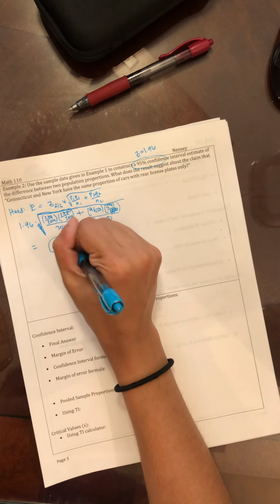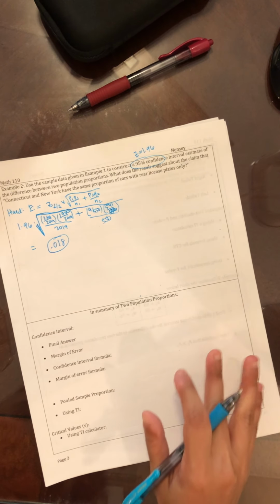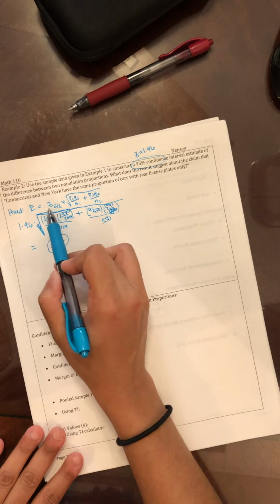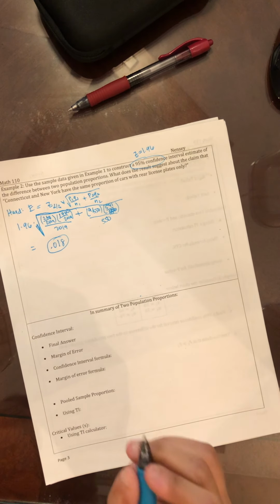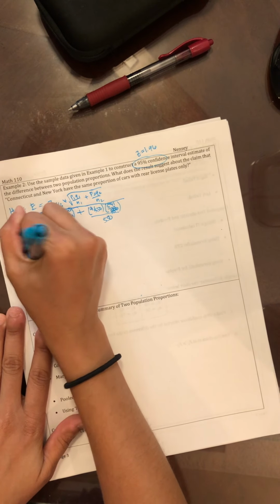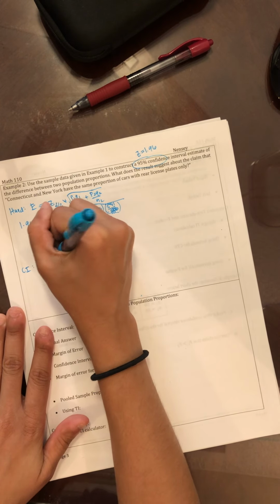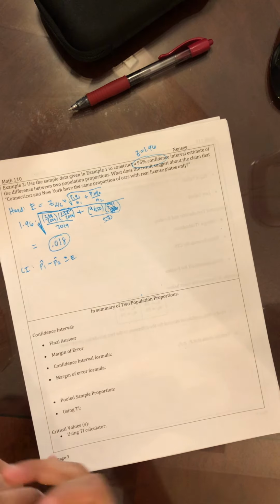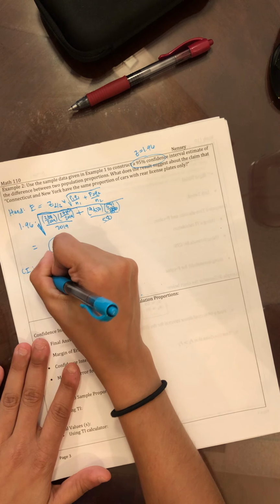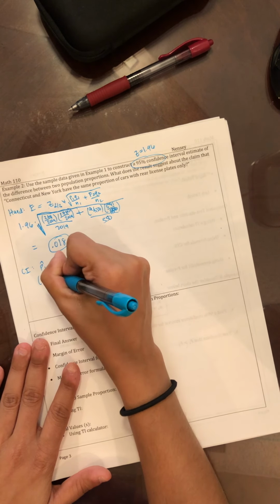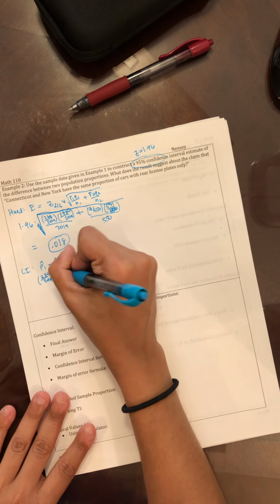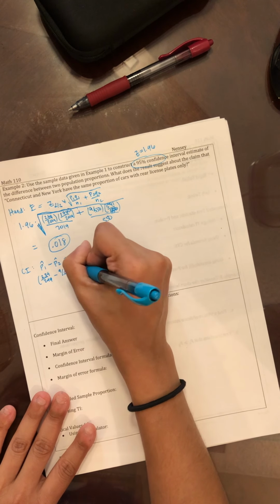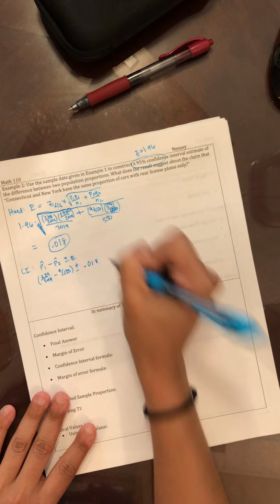Okay, that's our E value, but we're asked to find our confidence interval. Remember, the confidence interval is P1 hat minus P2 hat plus or minus your E. Your P1 hat is 239 over 2019, and your P2 hat was 9 over 550. I'm going to add and subtract 0.018.